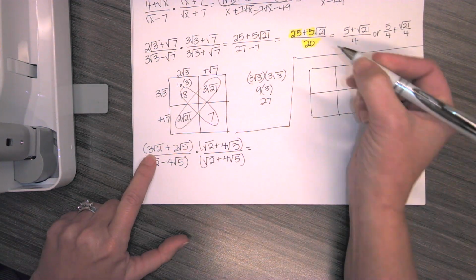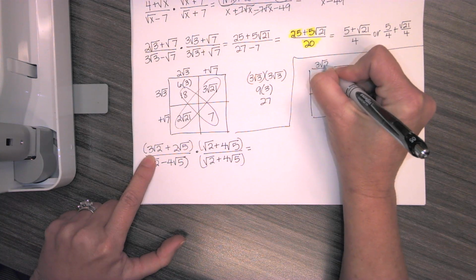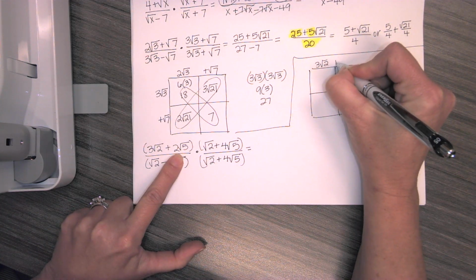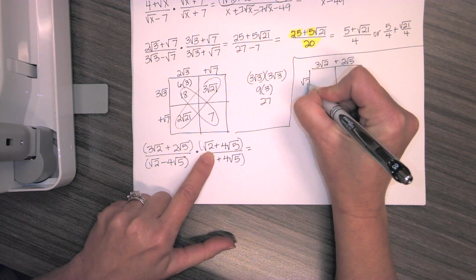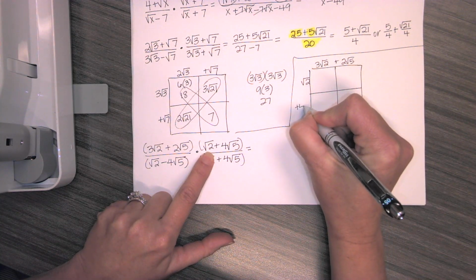I have 3 square roots of 2 plus 2 square roots of 5 times the square root of 2 plus 4 square roots of 5.